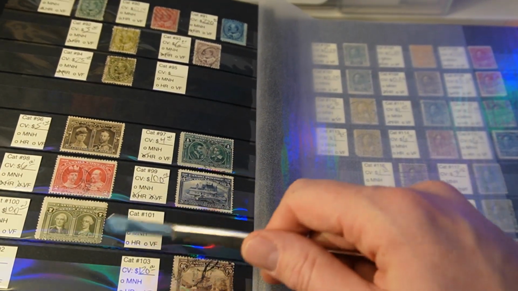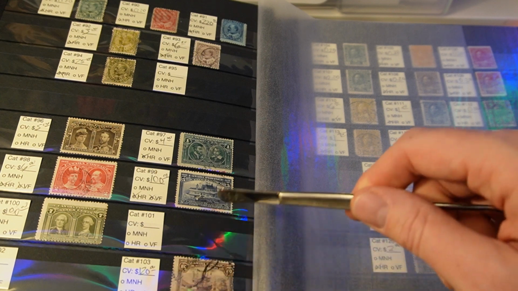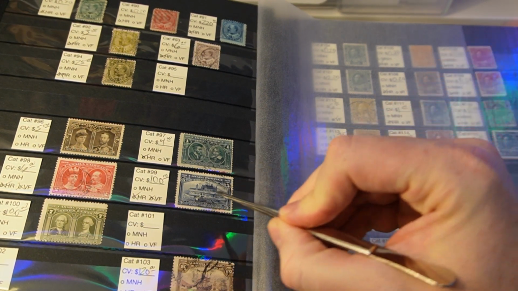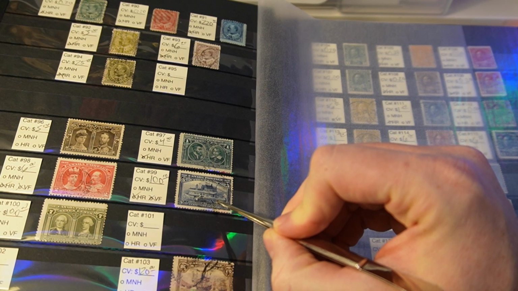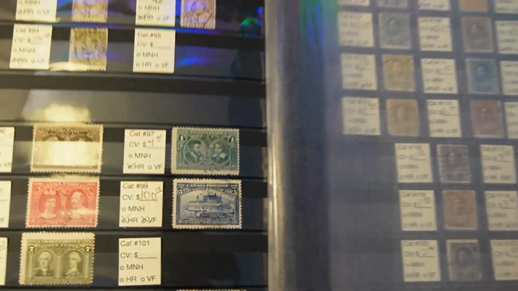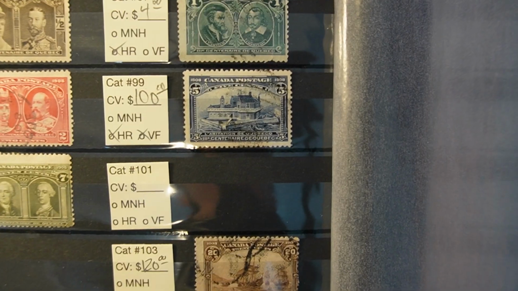So this early commemorative is a nice series you're looking for, including the 5-cent, which has a $100 catalog value. Doesn't that look like just a run-of-the-mill stamp, and yet it is very collectible?